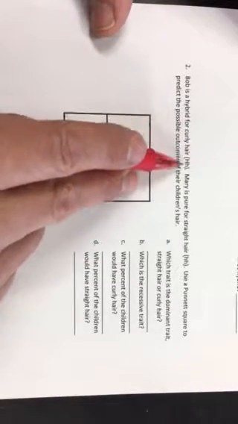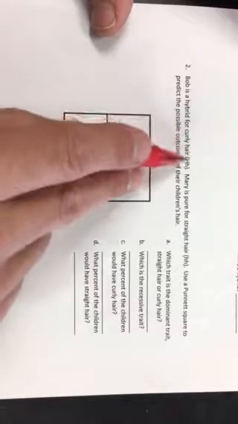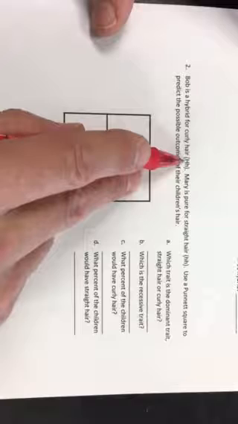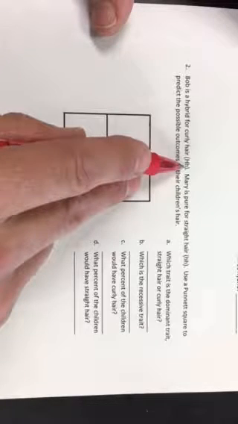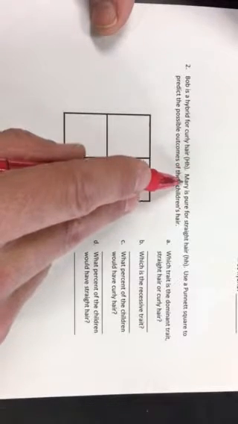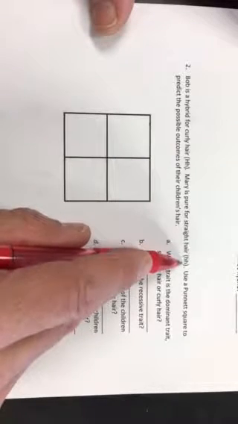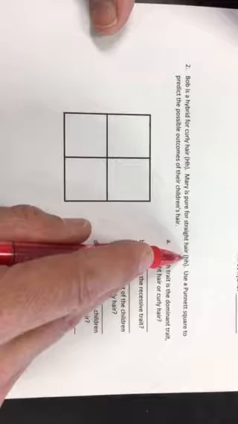Bob is a hybrid for curly hair. Okay, so he's got curly hair, and we're going to use H's in this case. So big H is going to be curly, because that's dominant, and little h is going to be straight hair. Mary is pure for straight hair. Okay, that's the only way you could be straight hair, is to have the 2 little ones come together. 2 little ones equals straight and straight. Use a Punnett square to predict the possible outcomes of their children's hair color.